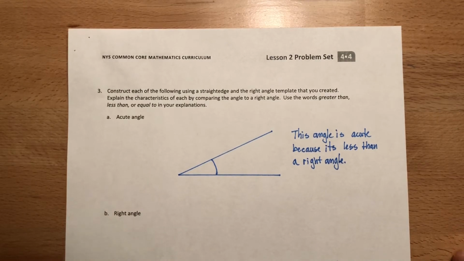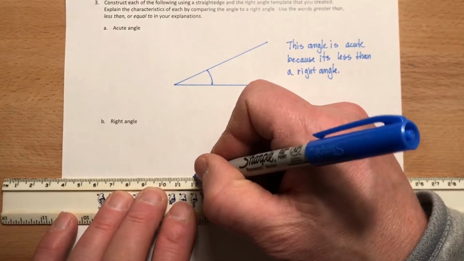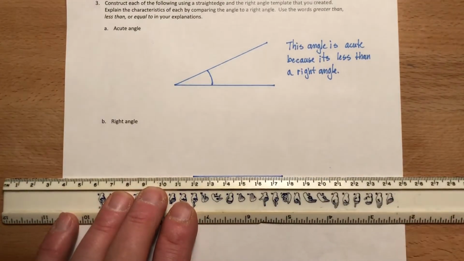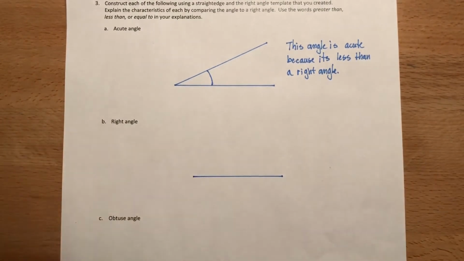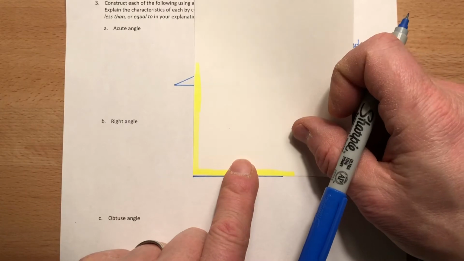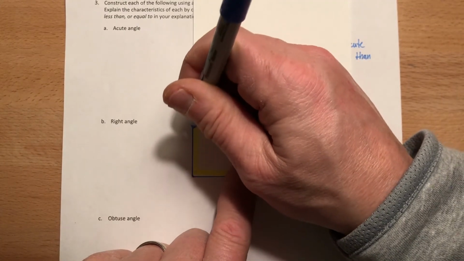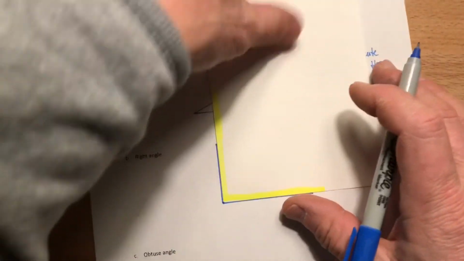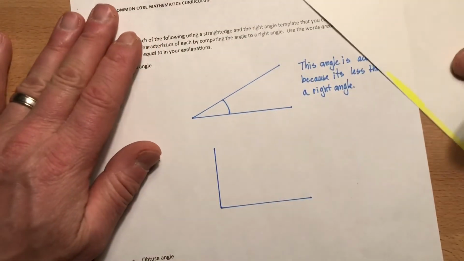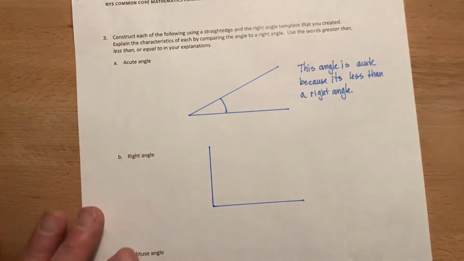So again, I'm going to draw a line for my starting point. Bam, just like that. Okay. Now what I'm going to get is my tool, this little card here, right? And I'm actually going to use that to help me. Put it right there on the edge. And I'm going to draw up there. See, I made that. I actually use my right angle tool to make the right angle. And that helps me right there.